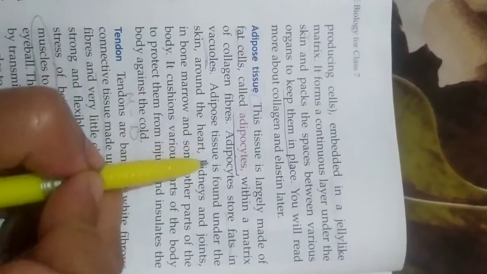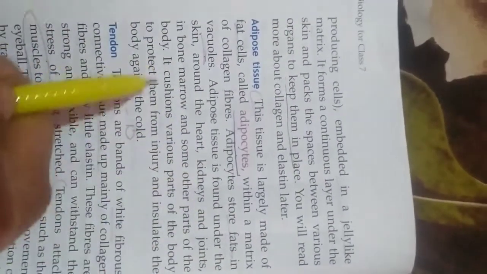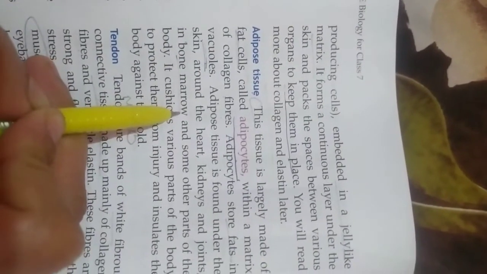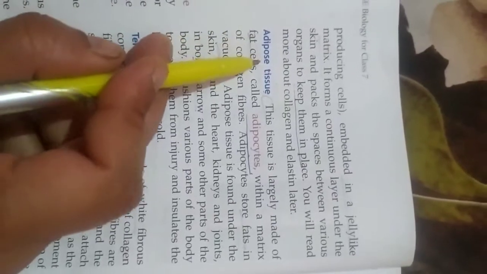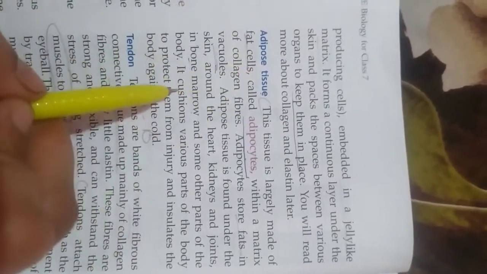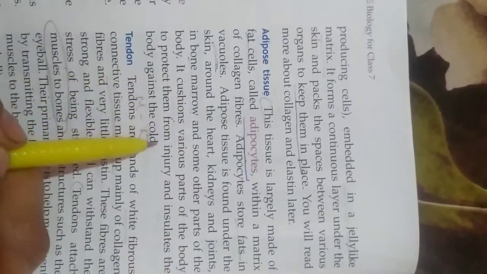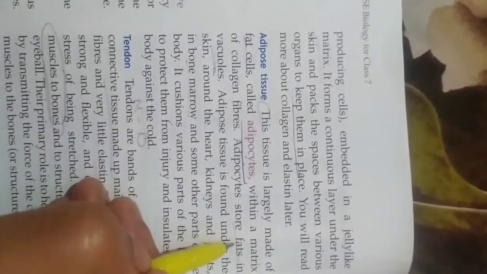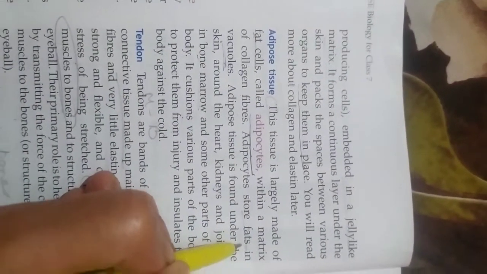And adipose tissue is generally found under the skin, around the heart, kidneys and joints, and is also present in the bone marrow. Bone marrow means inside the bone, and some other parts of the body also. So the main function of adipose tissue is to give cushion to the various parts of the body to protect them from injury and insulate the body against the cold. So the main function of the fat in our body is to insulate the body against the cold.